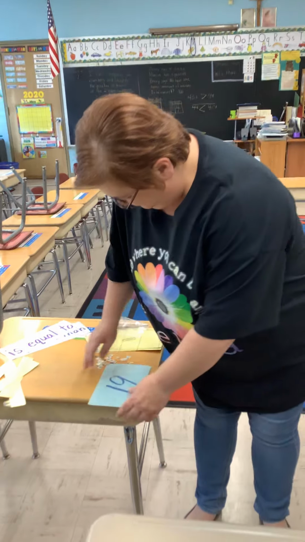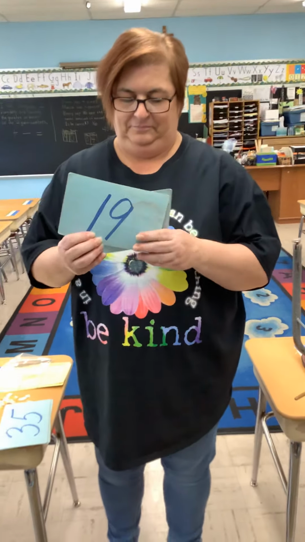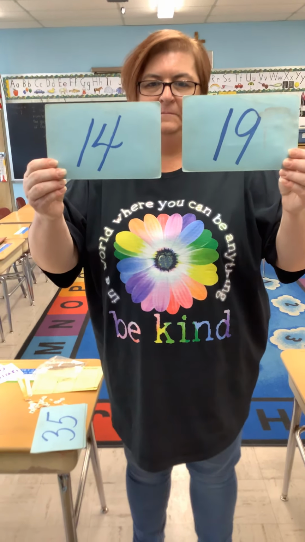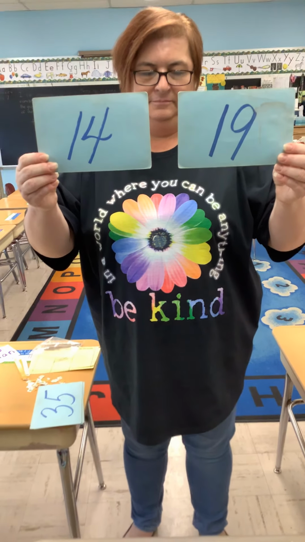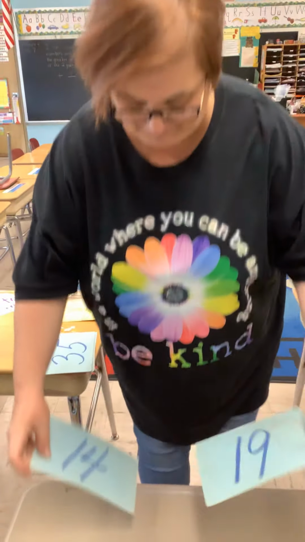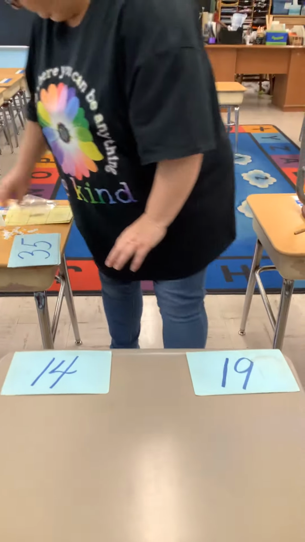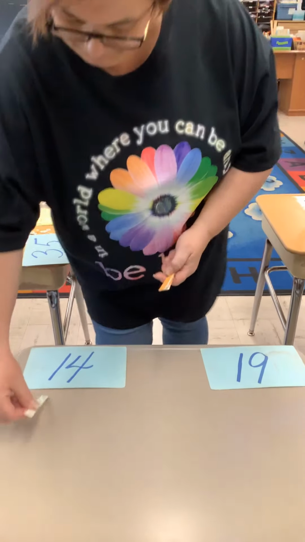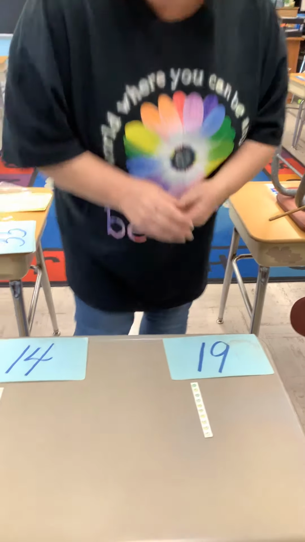Okay, so now she's going to show two numbers. We're just going to do one of each as an extra practice. So she's showing a 14 and a 19. I noticed that the 10s are the same. So just like alphabetical order, we've got to move to the next number. So let's put those down. Mrs. Souza, can you put the 10s down first on each one to show them that they're the same? So 14 has one 10 and 19 also has one 10.